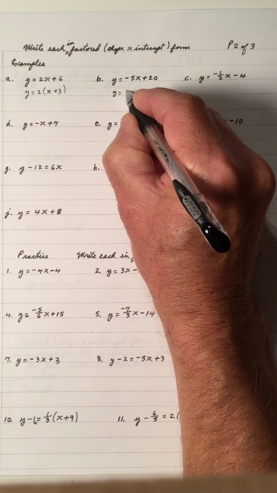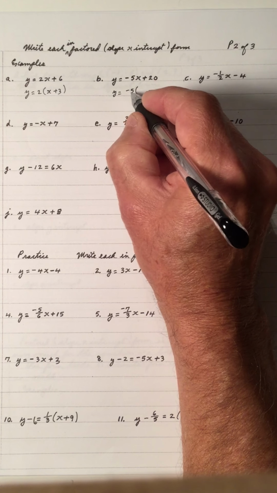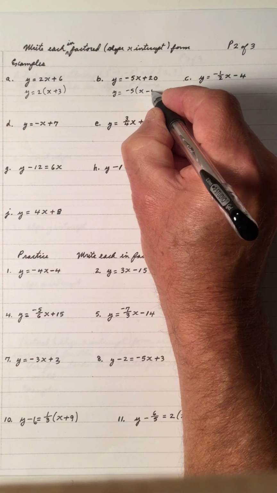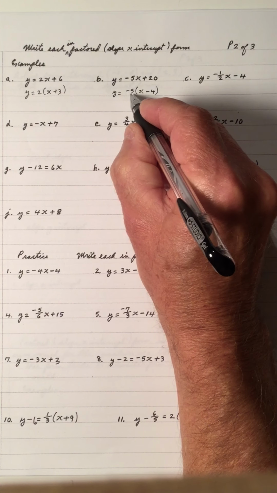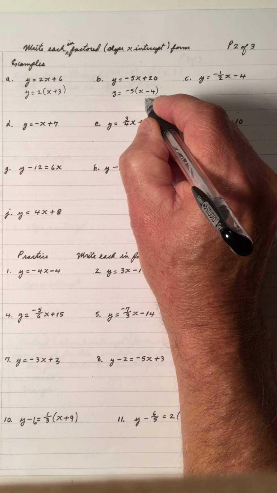y equals, take out the negative 5 factor. Negative 5x divided by negative 5 is x. 20 divided by negative 5 is negative 4. So your slope is negative 5 and your x-intercept is 4.